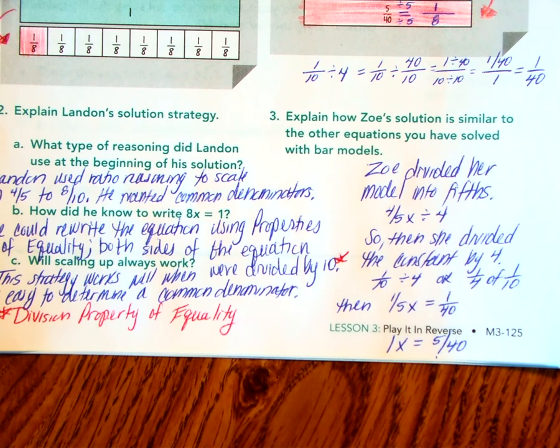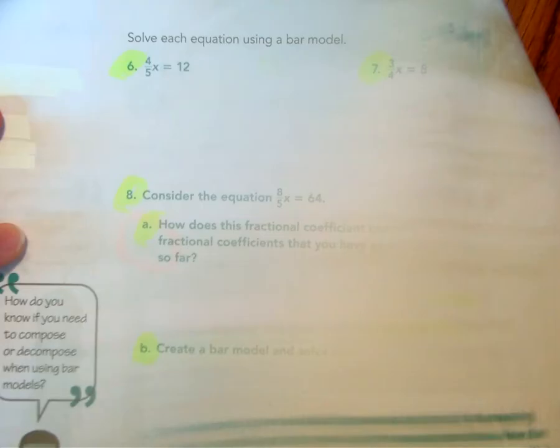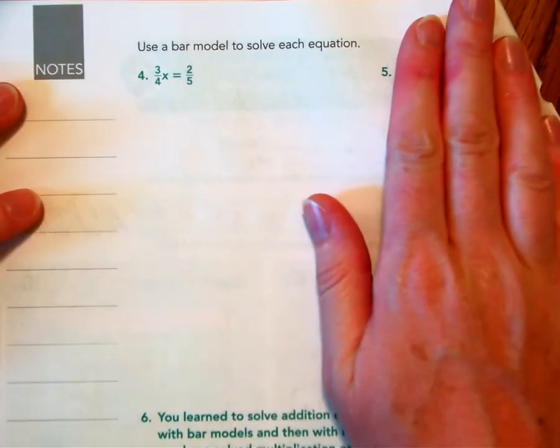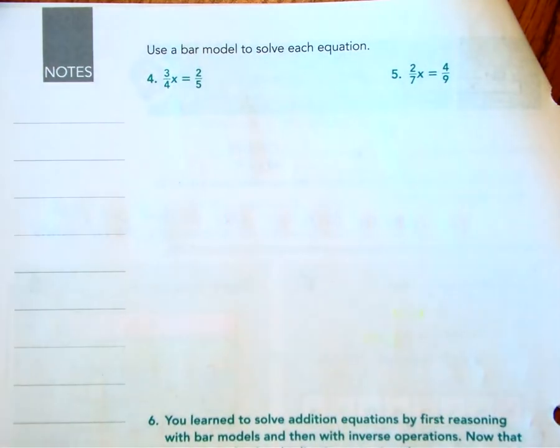Let's see if we can use one of their methods on the next page. We'll do one together. Let's try number 4. And I am going to use Zoe's. So take a moment, pause the video, see if you can use Zoe's. If you feel like using Landon's strategy, go ahead and challenge yourself. Or go ahead and use Zoe's strategy and solve this. Once you're done, unpause it and check your solution.